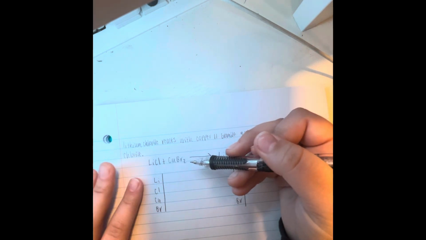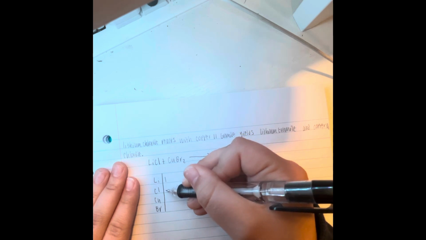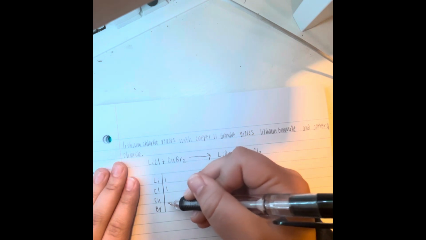And now it's just simple balancing. So let's get our chart set up. LiCl, CuBr2, LiCl, CuBr2. Okay, so let's go ahead and take a look and make sure to count out all of our atoms. So we got 1 lithium, 1 chlorine, 1 copper, and 2 bromine. And then over here, 1 lithium, 1 bromine, 1 copper, 2 chlorine.